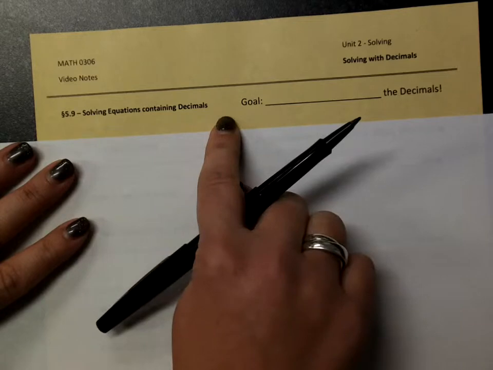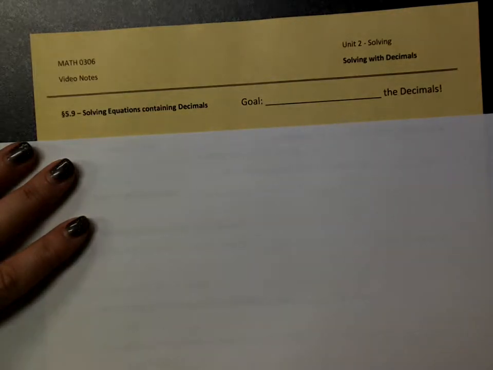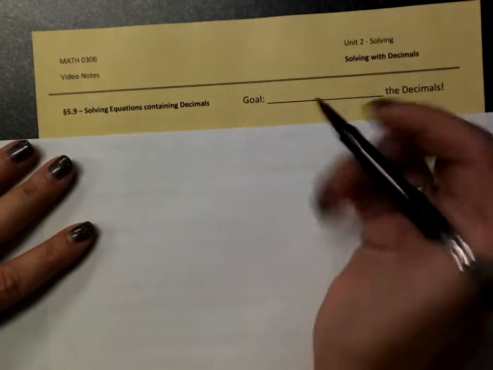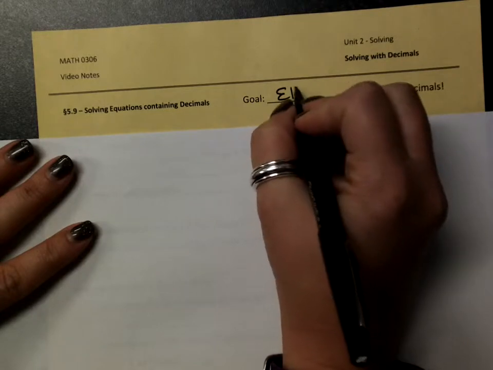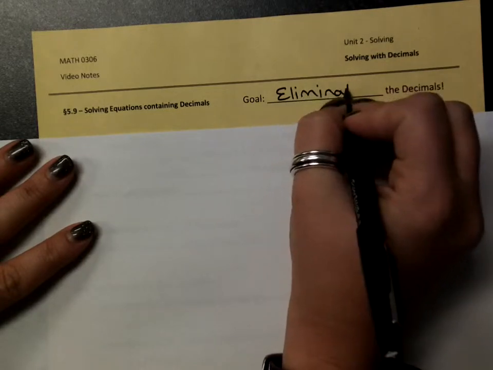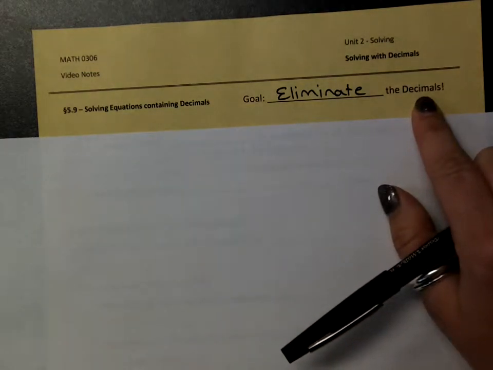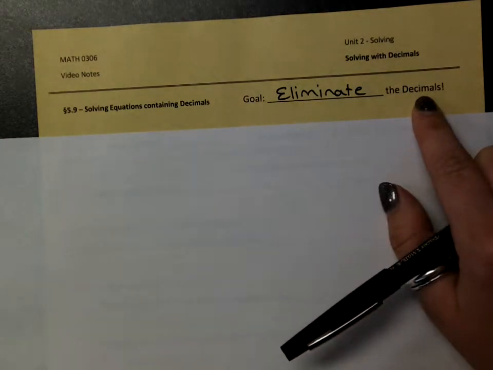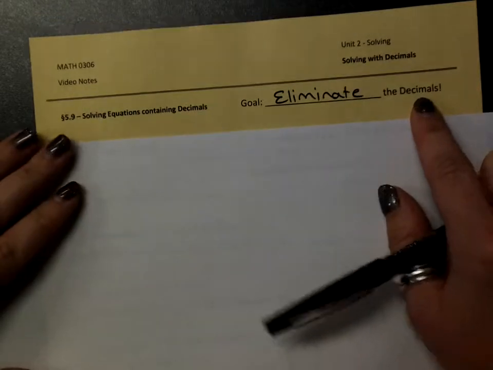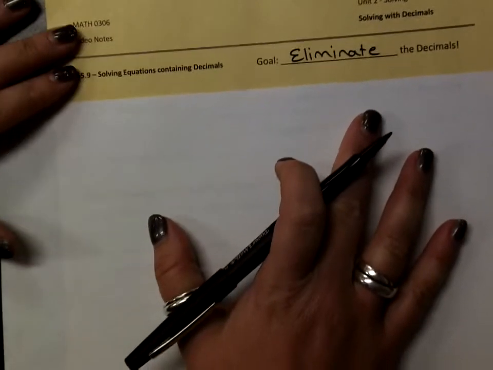The way I'm going to teach you is what's going to help you when you get to 0308. So our goal here, just like fractions, is to eliminate the decimals. That's to me the most consistent way to solve these, and when you get to 0308, that's generally how the instructor teaches how to solve with decimals.